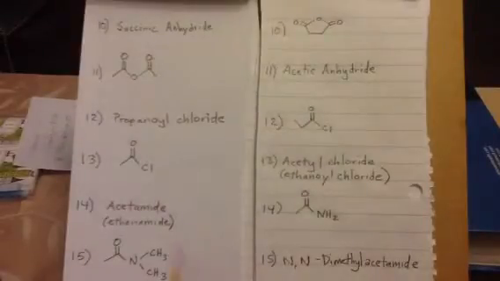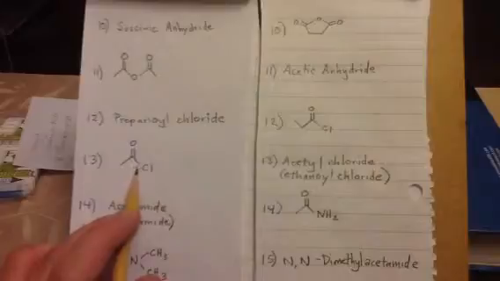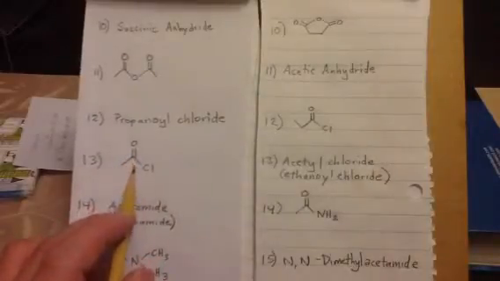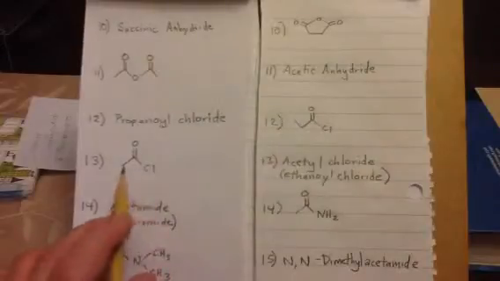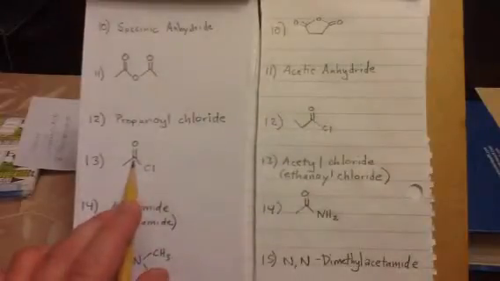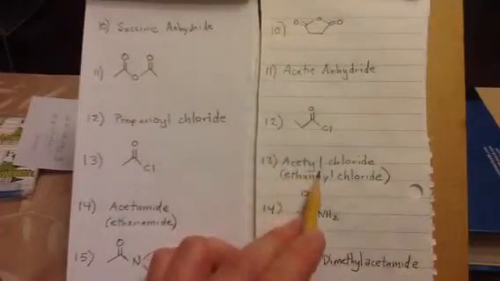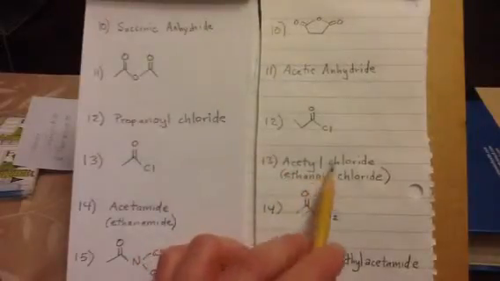Okay, now number 13. So again, you can see this is an acyl chloride, oxygen double bonded to a carbon. That carbon is also single bonded to a chlorine. Count the carbons, 1, 2, which is, you could either say acetyl or ethanoyl chloride.